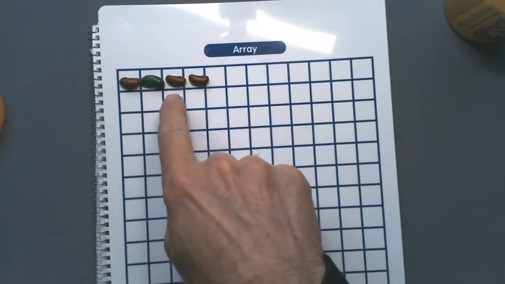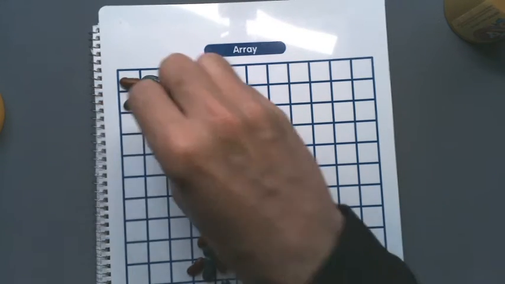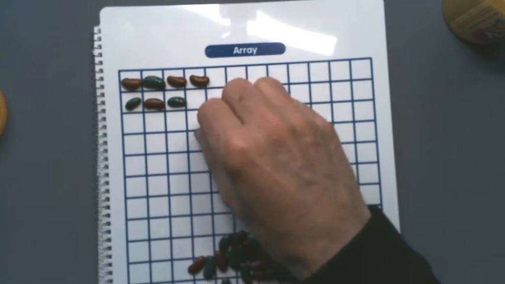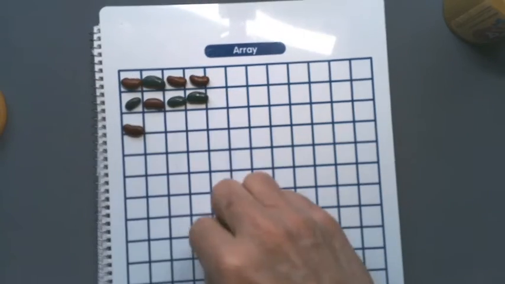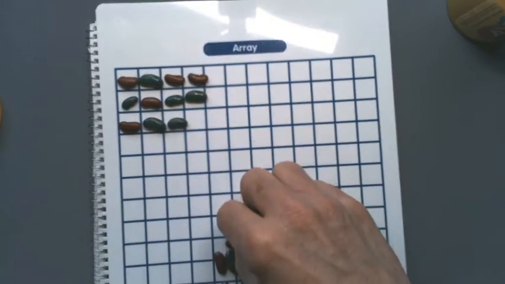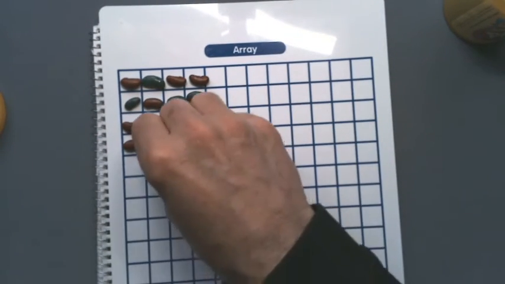1, 2, 3, 4. I'm just going to start out with 4 there. And then I'm going to put some more here. Now you can see the numbers getting large again, huh?